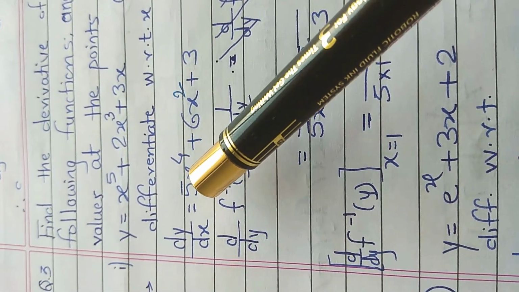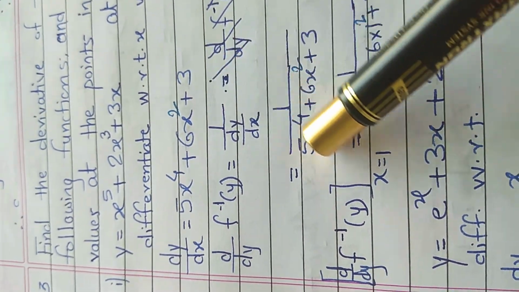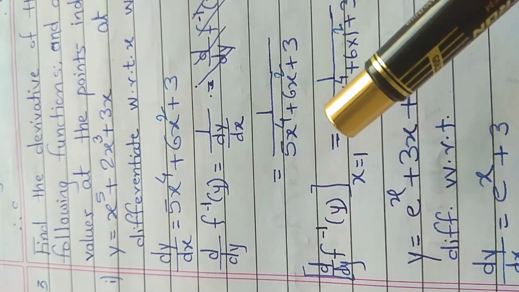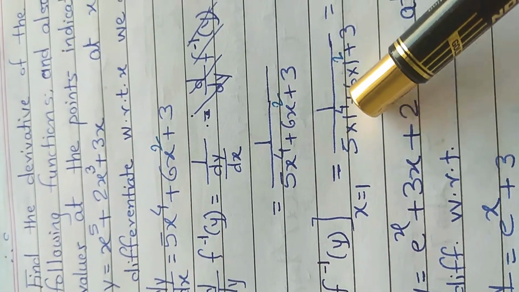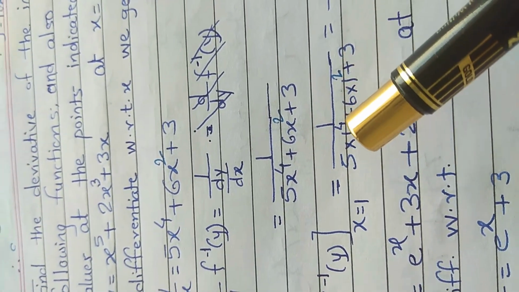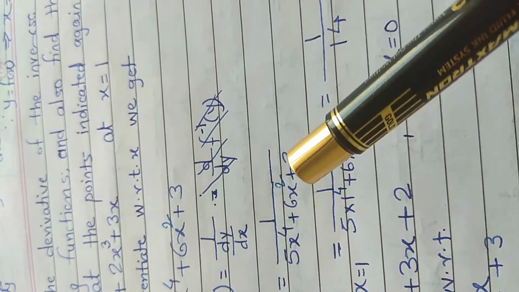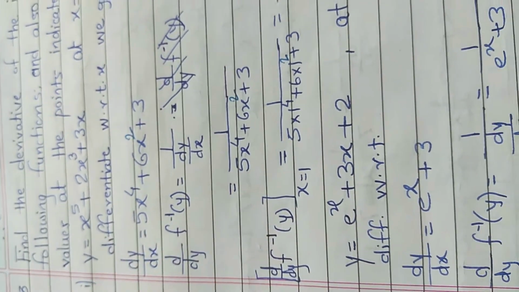dy by dx here is 5x raised to 4 plus 6x square plus 3. Derivative of inverse function at x equal to 1 now. In place of x, we will put here 1 and we will get the answer as 5 plus 6, 11, plus 3, 14 in the denominator, 1 in the numerator as it is. Answer is 1 by 14.